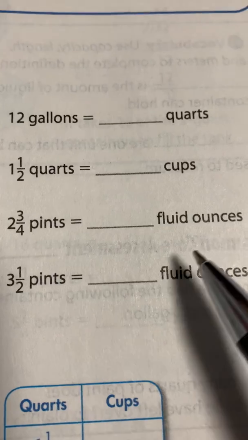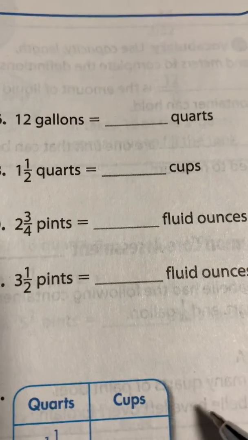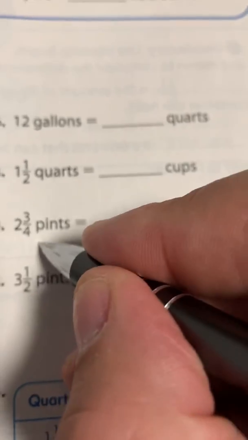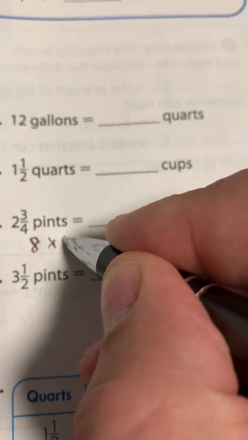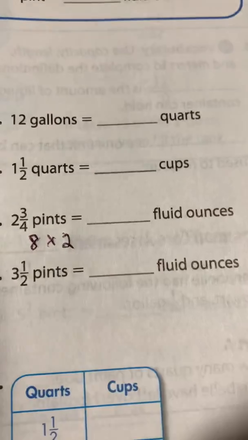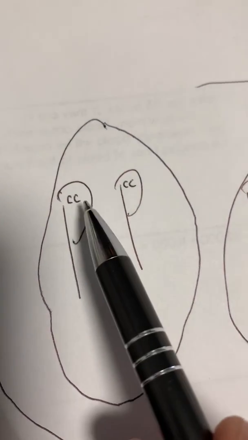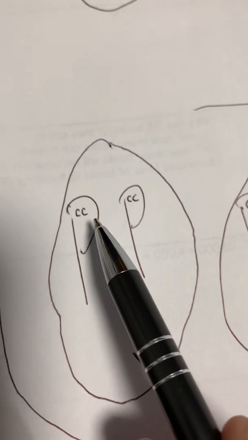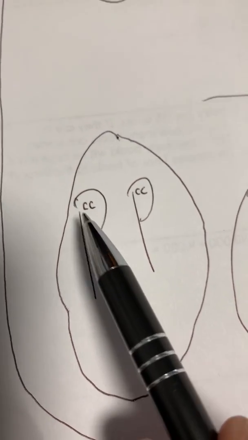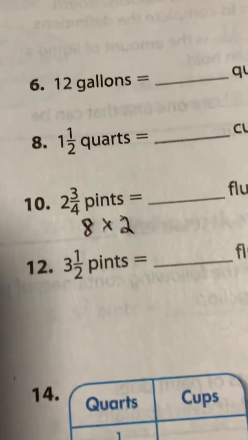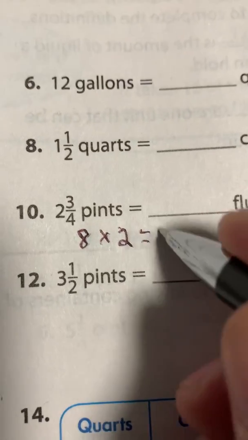Well, you got to think about it. How many fluid ounces are in a cup? Well, that would be 8. So you do 8 times 2. The reason why you do that is because there are 2 cups in a pint. So there are 8 fluid ounces in 1 cup, okay? And there are 2 cups in a pint. So that would be 16 fluid ounces in 1 pint. So 8 times 2 equals 16.